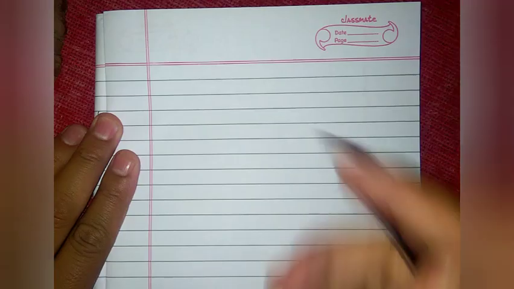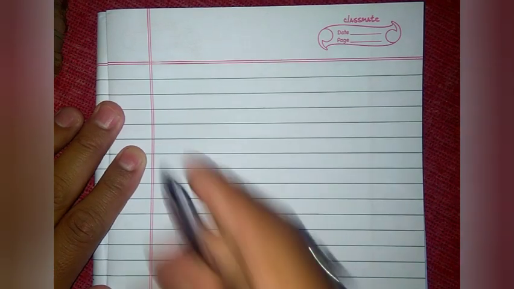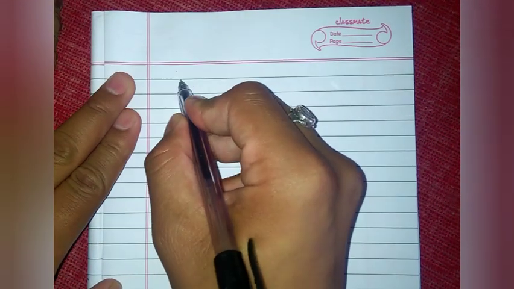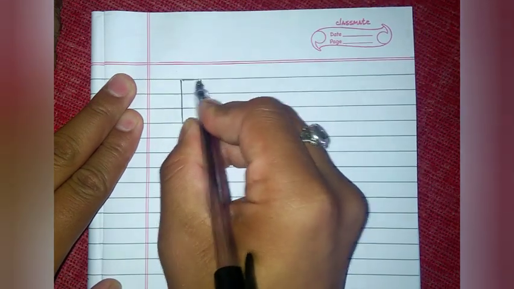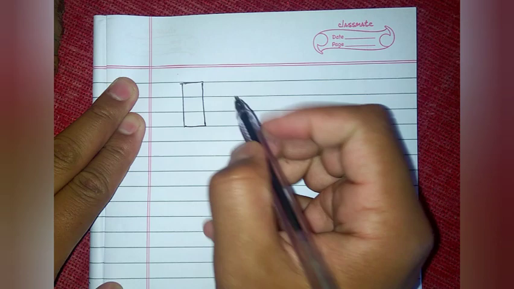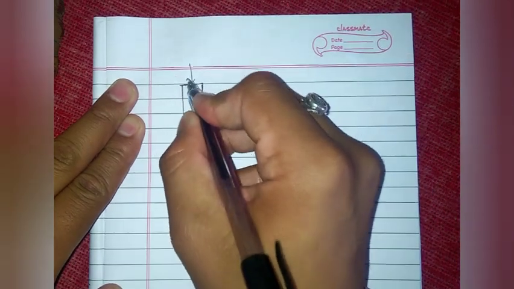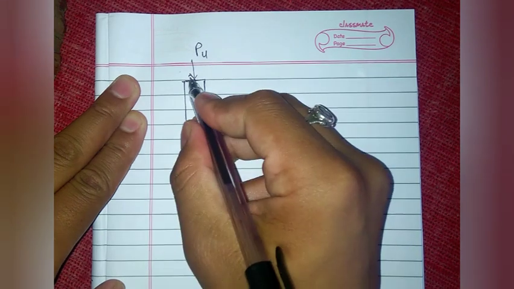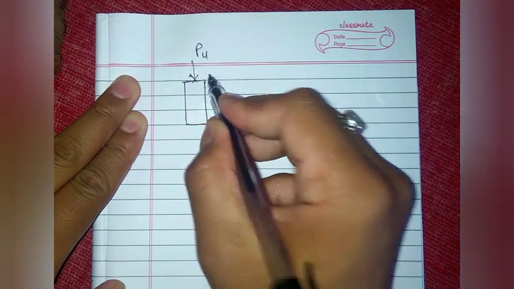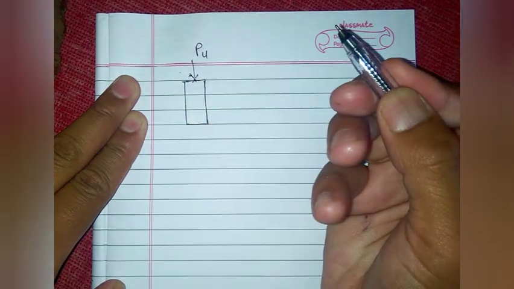Okay, so now let us understand the concept in further detail. Let us take a column here, because we are going to design for axial load and bending. Let it be acted on by an axial load Pu, and there is also bending acting here.